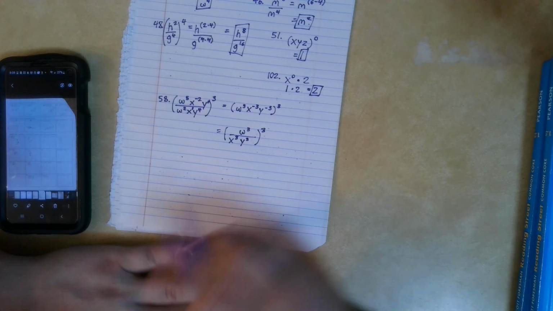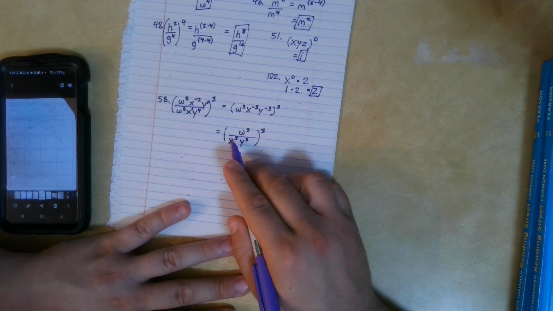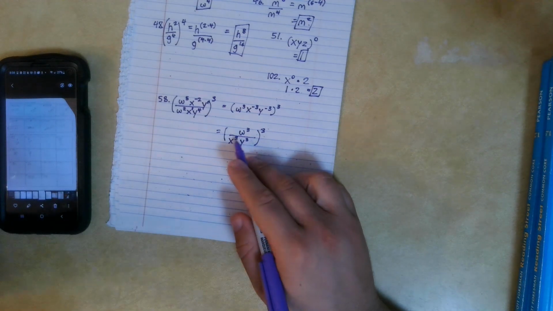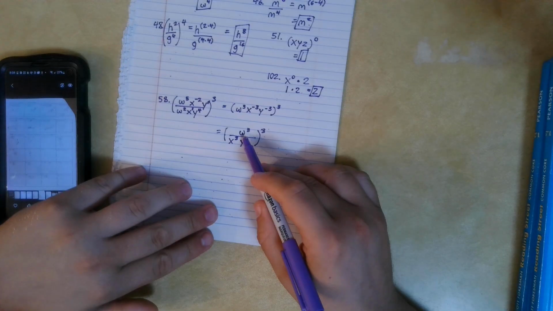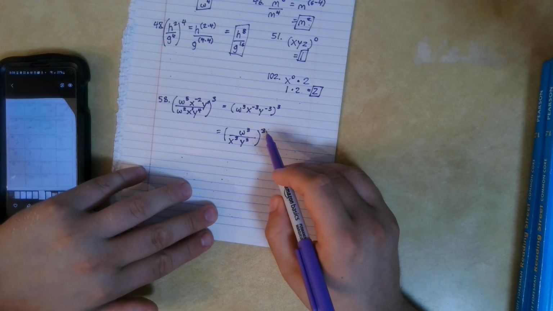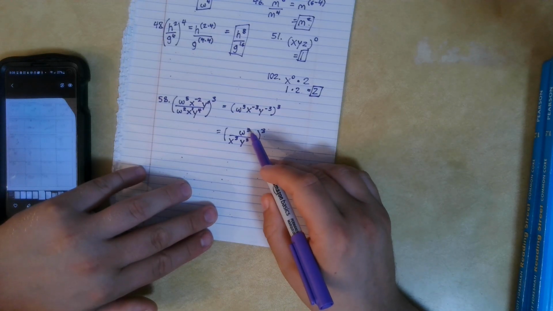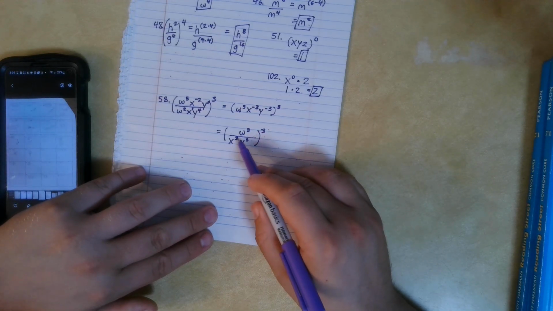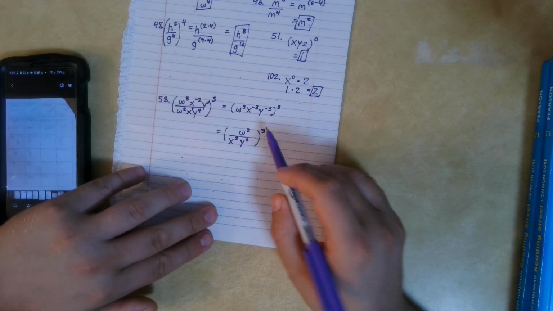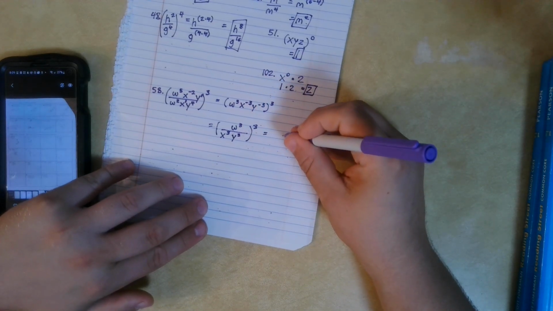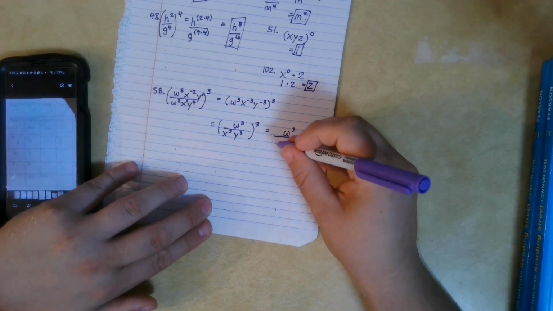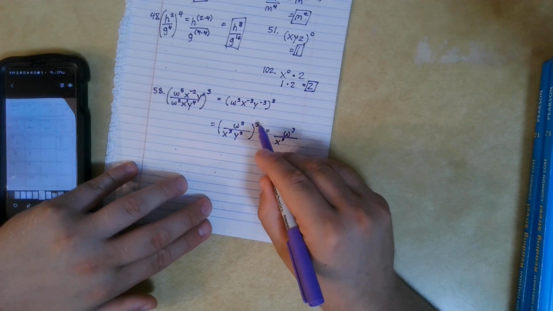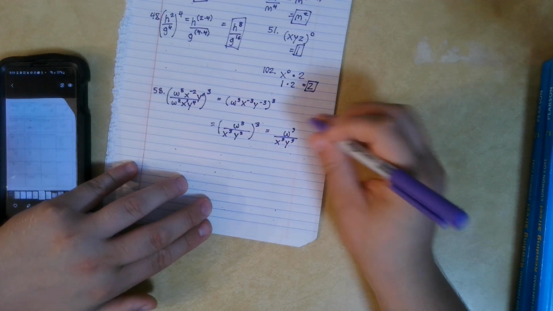Our very last step, since none of our letters are the same, they are all differing now. There's nothing more we can do to make that simpler inside. What we're going to do is take the whole thing to the 3rd. So exponent to an exponent, multiplication. W to the 3 times 3. X to the 3 times 3. Y to the 3 times 3. W to the 3 times 3 is W to the 9. X to the 3 times 3, X to the 9. Y to the 3 times 3. You already know.